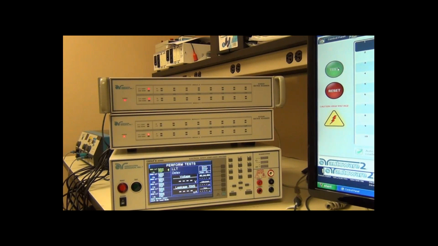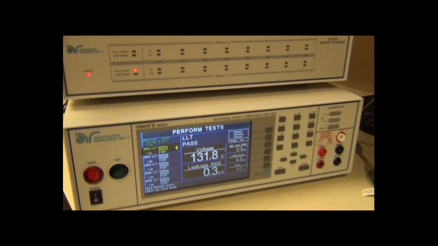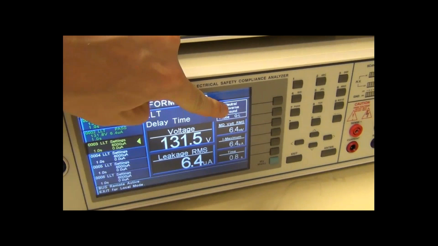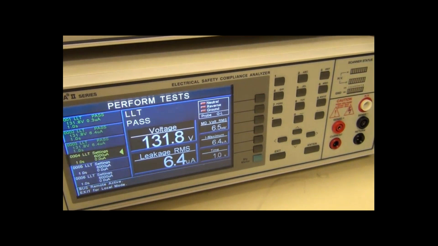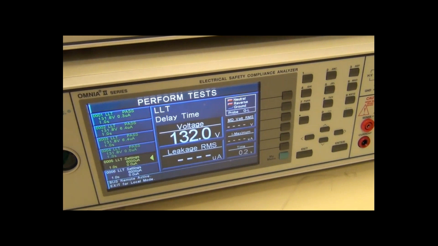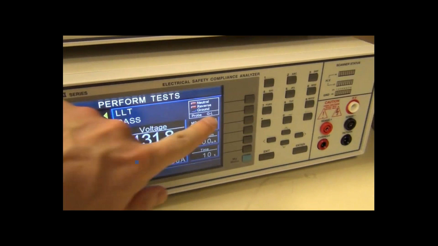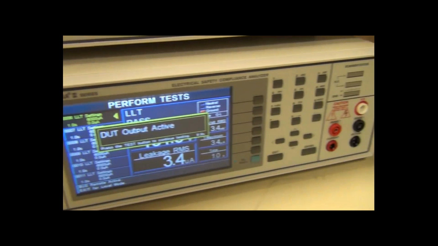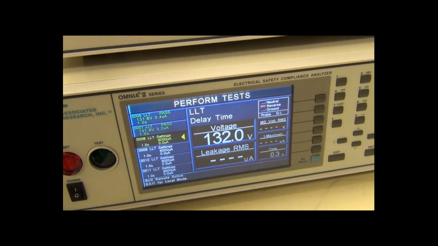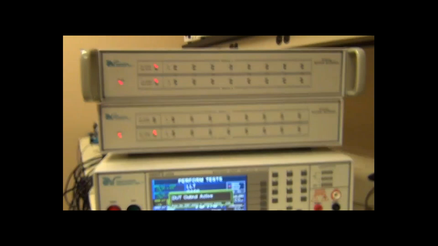So what we can see here is the Omnia running through the test. We can see the voltage, we can see the leakage current measurement, we can even see the fault conditions here. Currently we're on step 4. Here's step 5, so we're still on earth leakage, and we can still see we have a G to L probe configuration here. Step 7, step 8, and now step 9, we're going to start going through various patient leads.